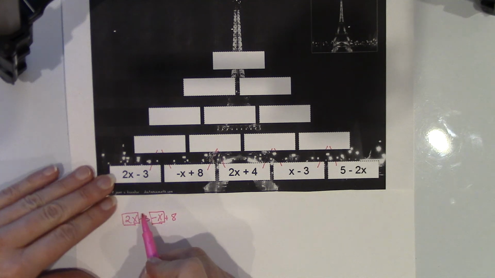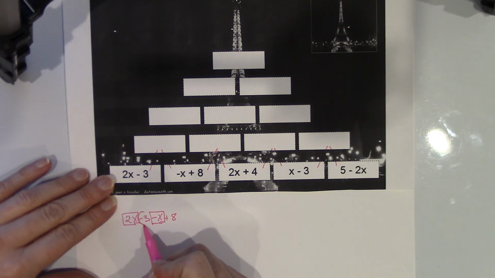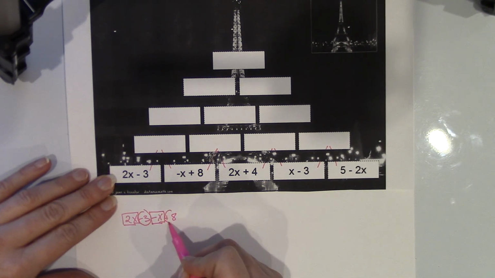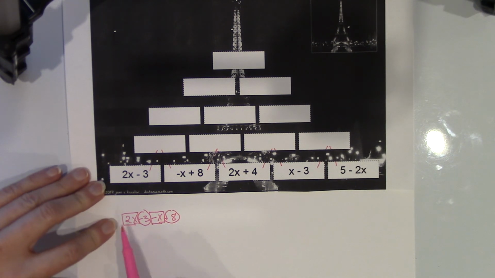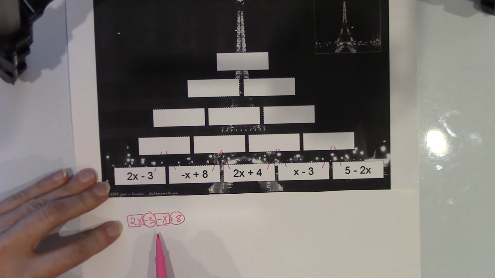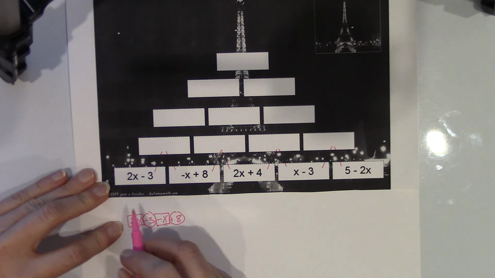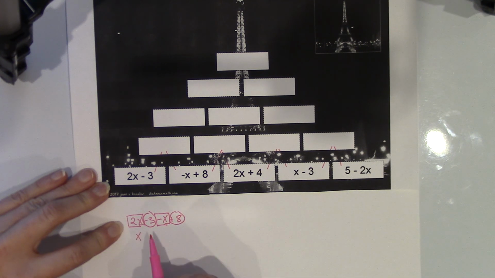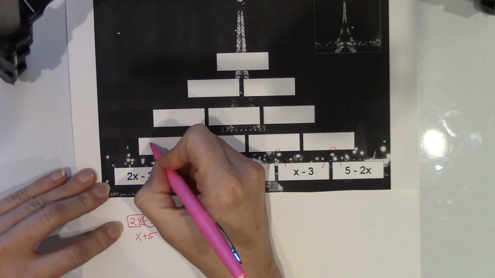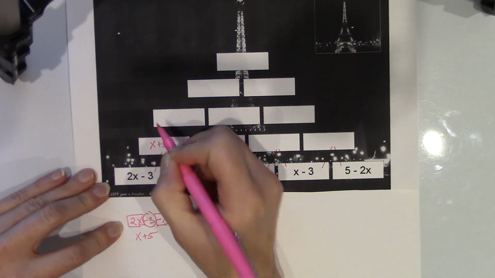And then my other like terms are my numbers, so I have a negative 3 and a positive 8. If I combine a positive 2x and a negative x, I end up with a single x. And if I combine a negative 3 with a positive 8, I get a positive 5. So then I'll write my answer in here. You can just insert a text box for that.